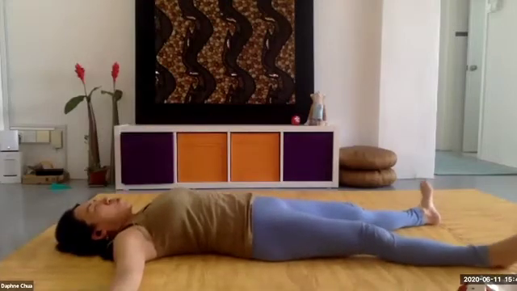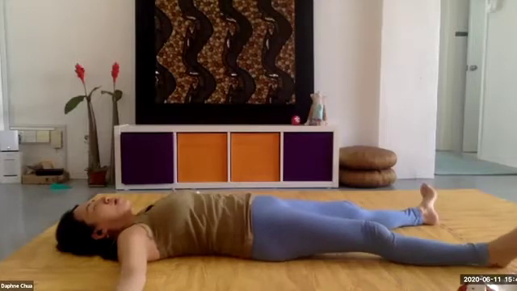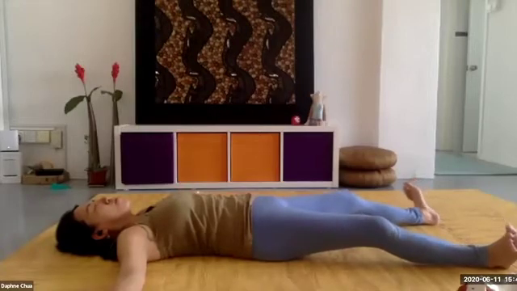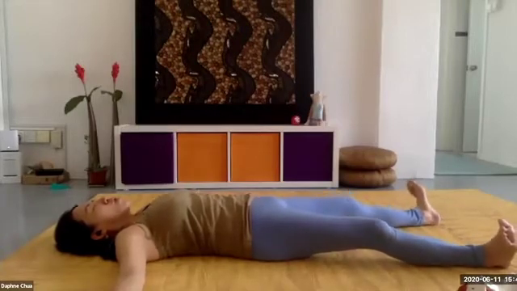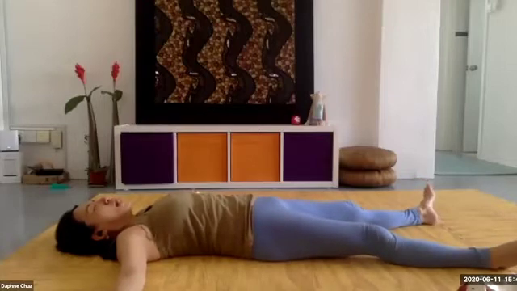And then taking a moment to find your connection with gravity, forces that are greater than your physical form, your breath, your life force.